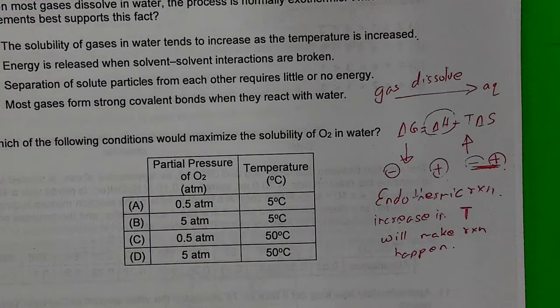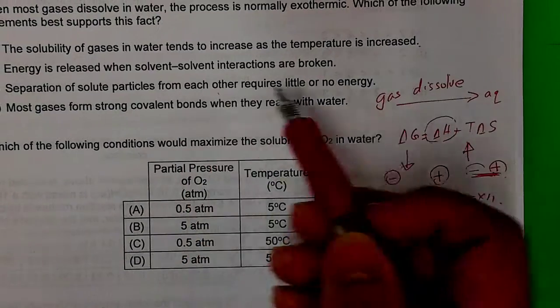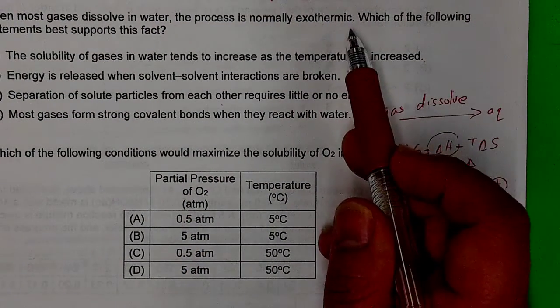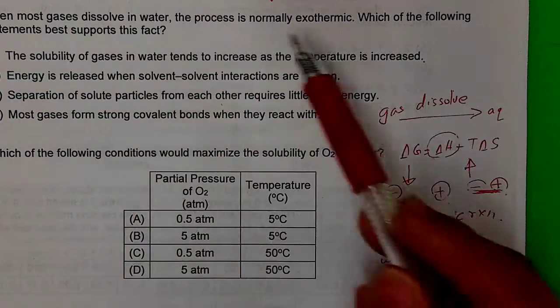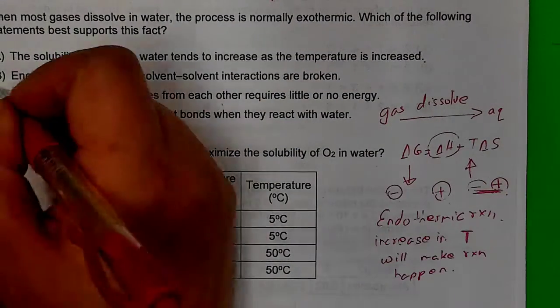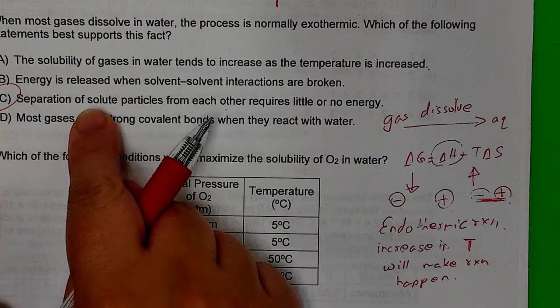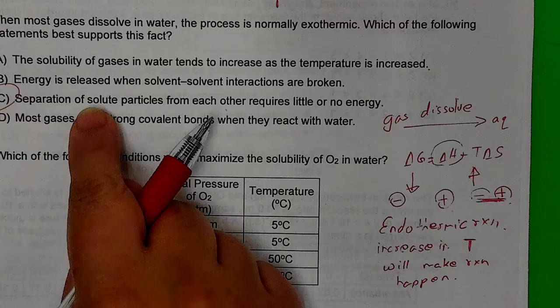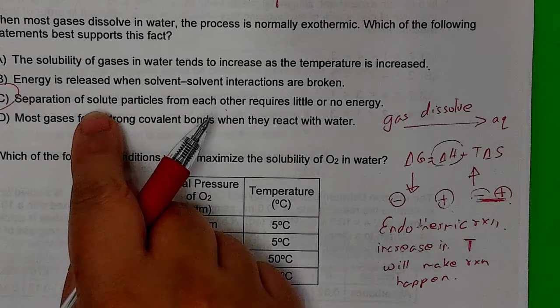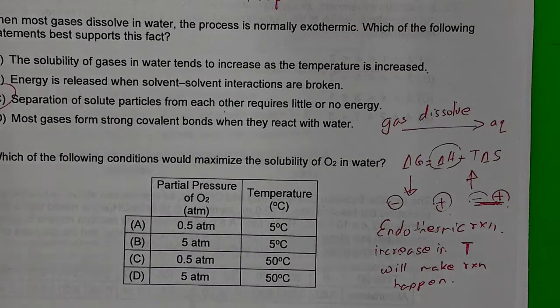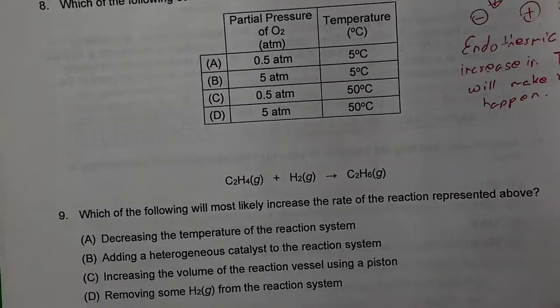Let's talk about C. C says separation of solute particles from each other requires little or no energy, which is true. That's why it is a highly exothermic process to make this gas dissolve in the water, because if you needed energy to separate solute particles from each other, it would be an endothermic process, right? Because you need to input energy to separate the solute particles. You don't. All right, let's look at number 8.